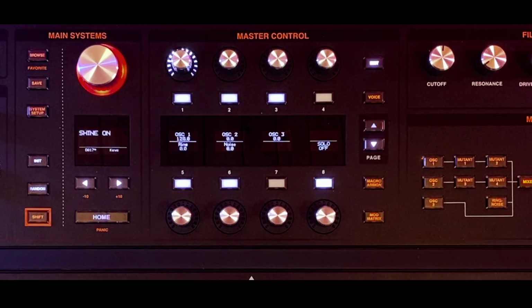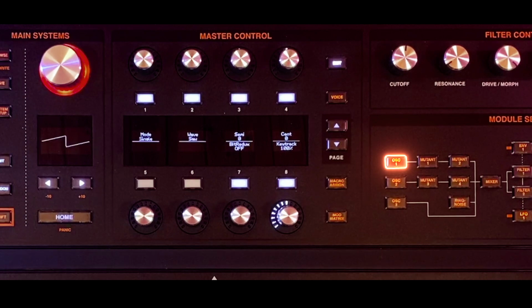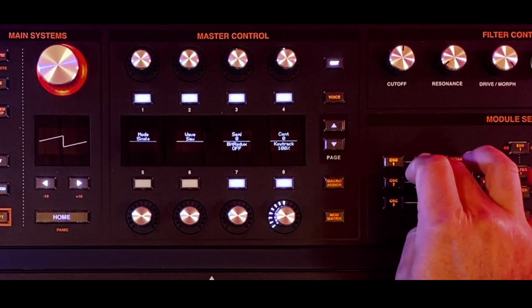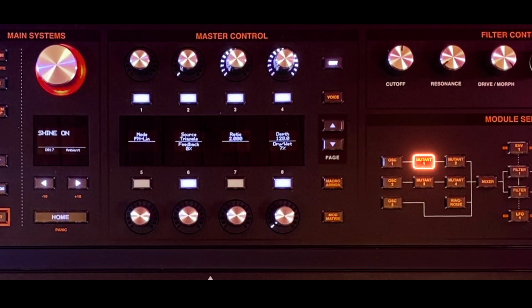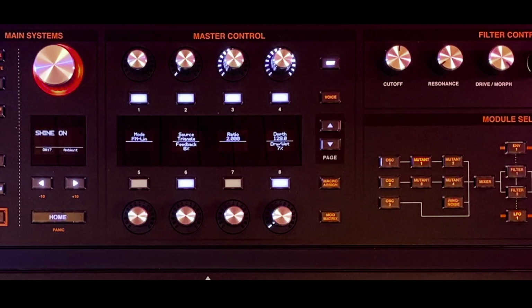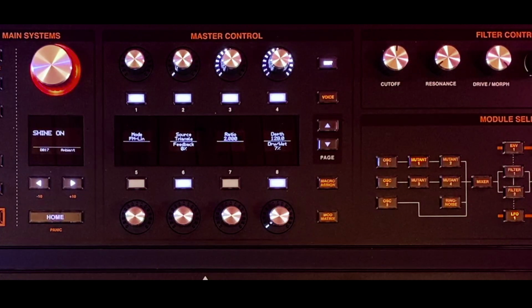So let's have a look here at the oscillator configuration. Oscillator 1 is in sawtooth, single mode, no other setting here. But on mutant 1, you can see that I have a tiny bit of linear frequency modulation, and that's just giving a small texture, a small flavor to the sawtooth.